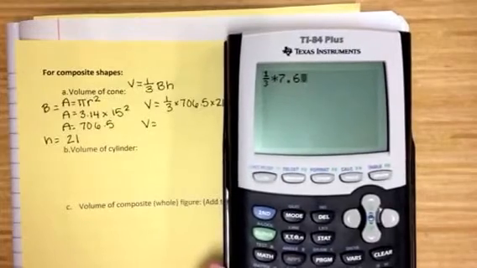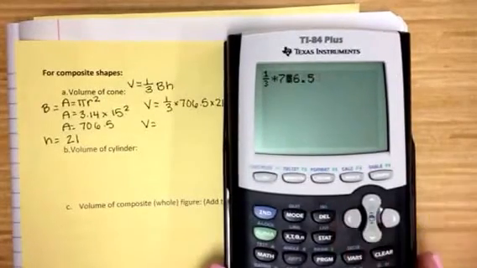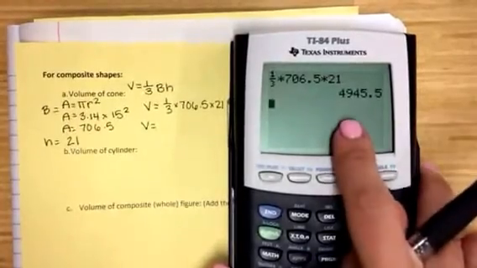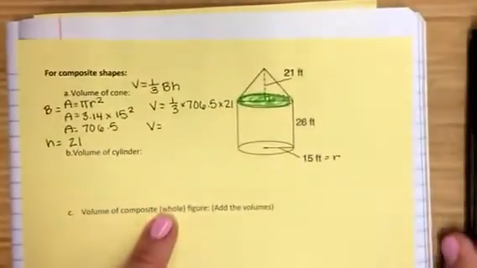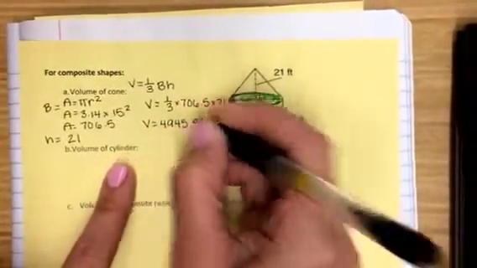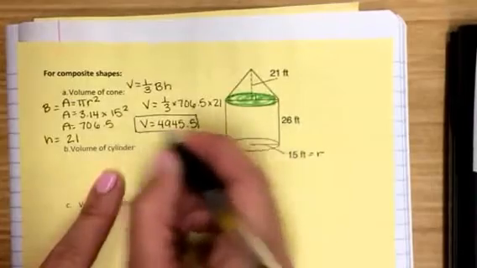Times area of the base times the height. 4,945.5. So that is the volume of the cone.